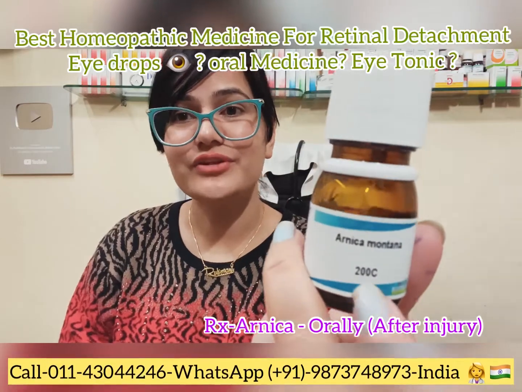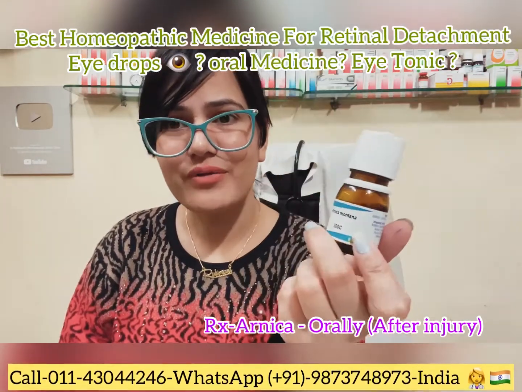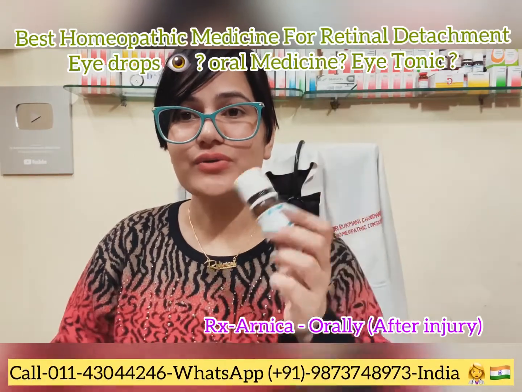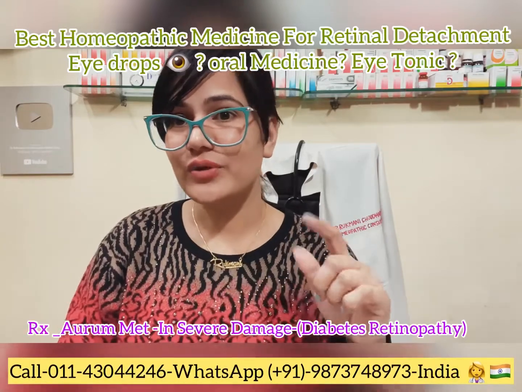You can start with the 30 or 200 potency. This is Boiron homeopathy medicine, but you can use whatever company is available at your place. Take 2 or 3 drops twice or thrice before meals for regular use. This is how you can use this medicine.